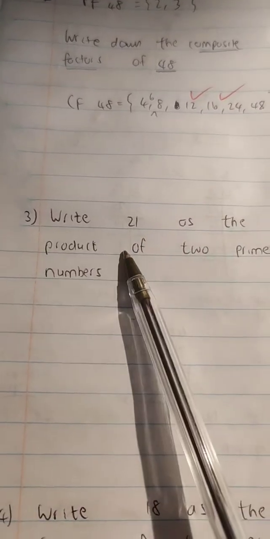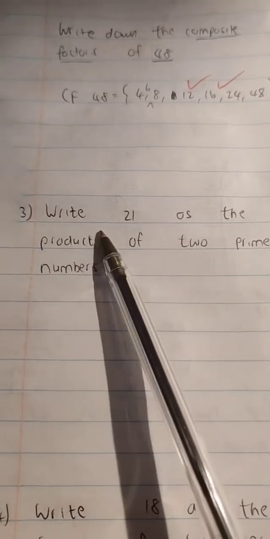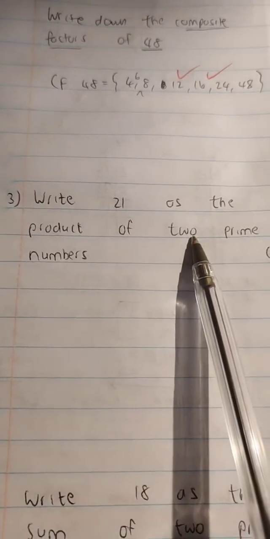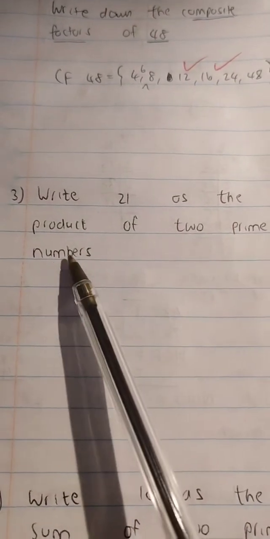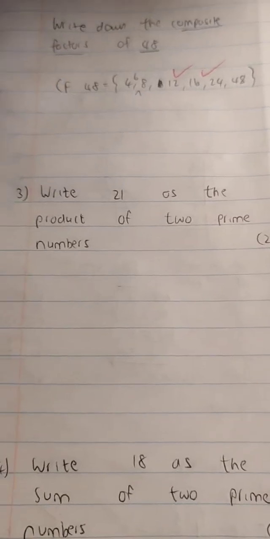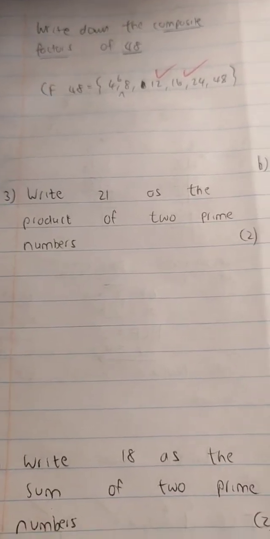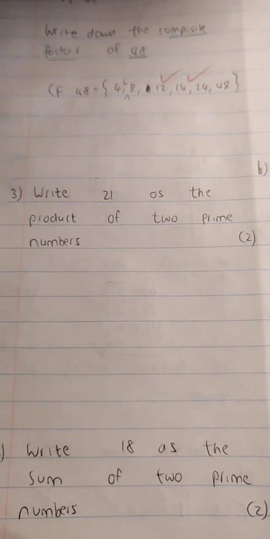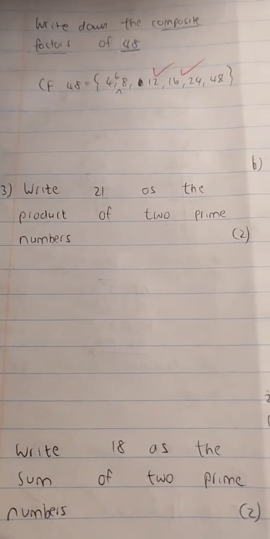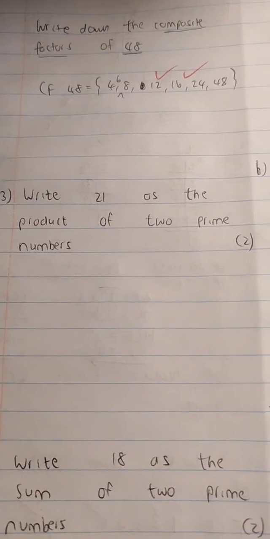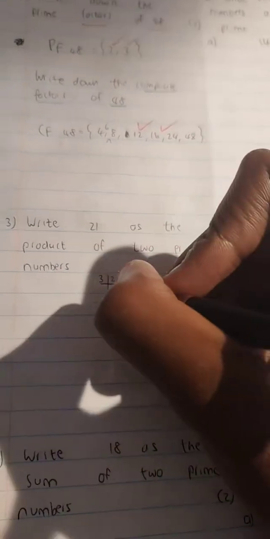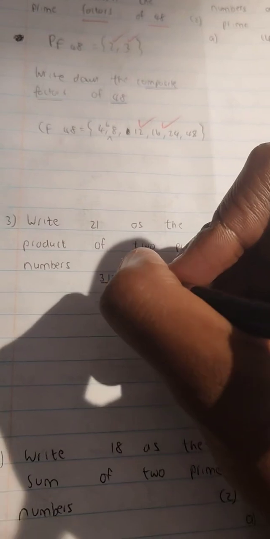Write 21 as the product of two prime numbers. So I'm sure you guys know how to do that. The smallest prime number that goes into 21 is 3.